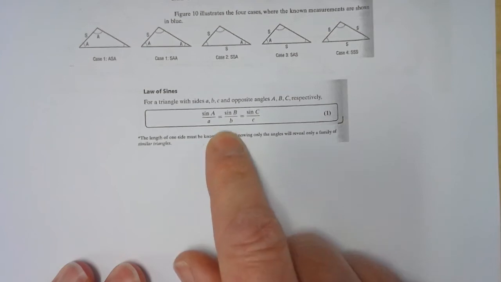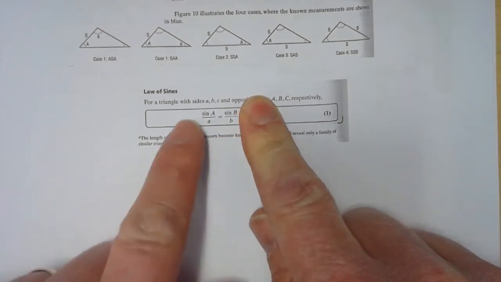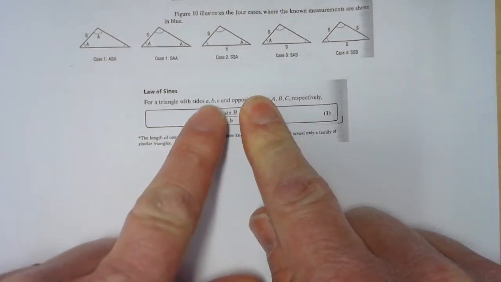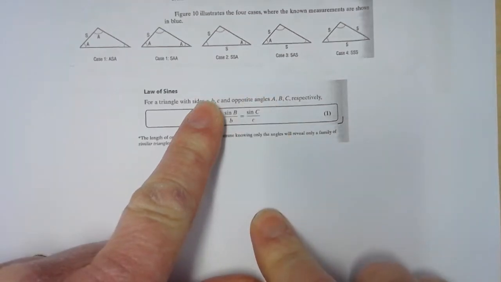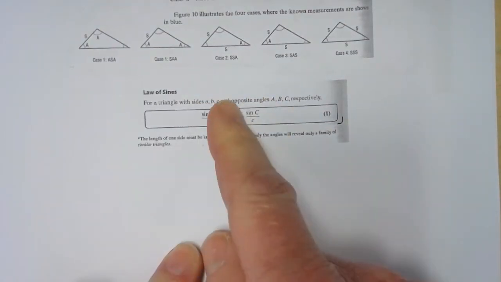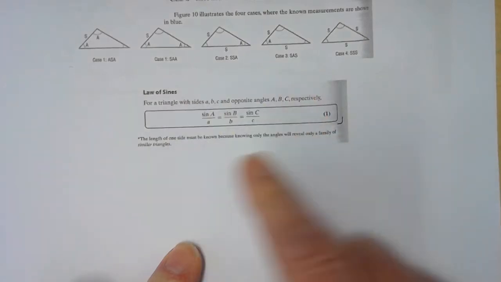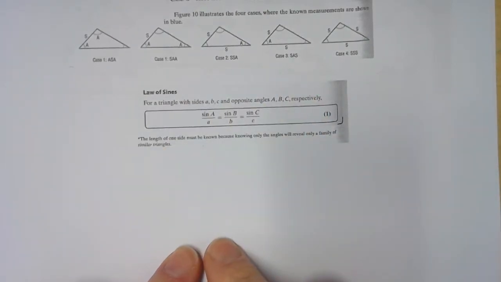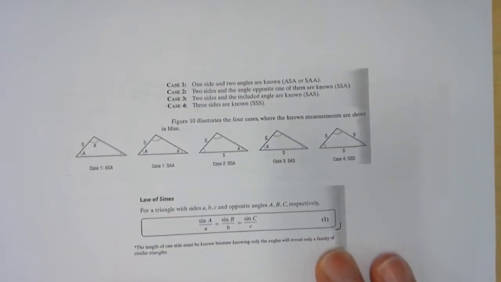So you can use this ratio, so you can put the A's together, or you could use this ratio here. You could put the B and the C together, or you could put the A and the C together. So those are all the different combinations of that. There are different cases of things that you know.